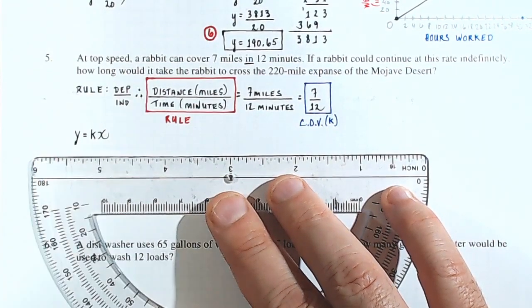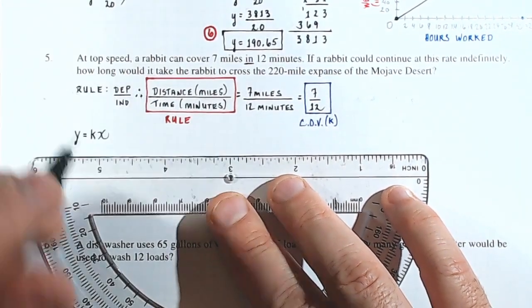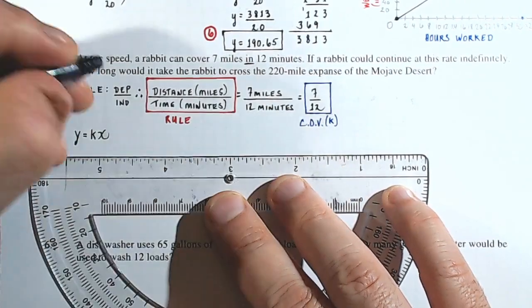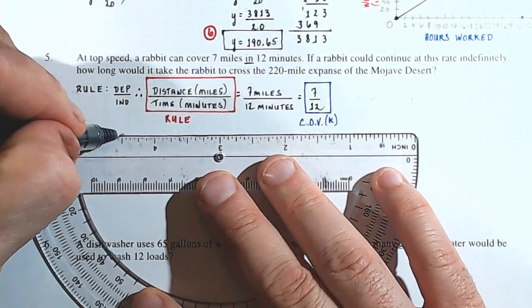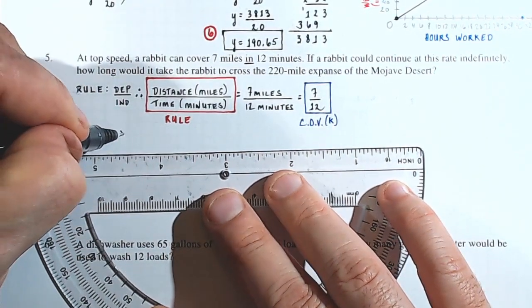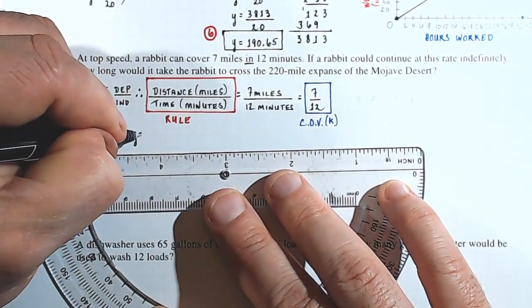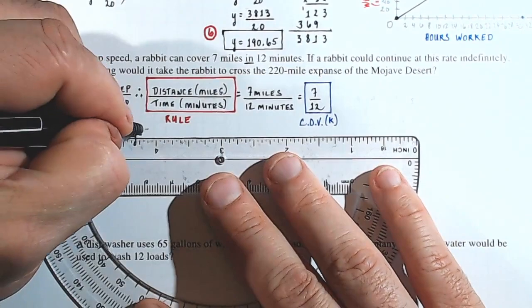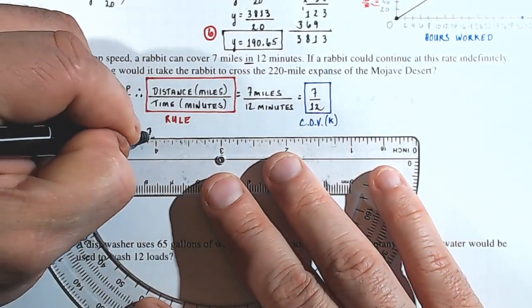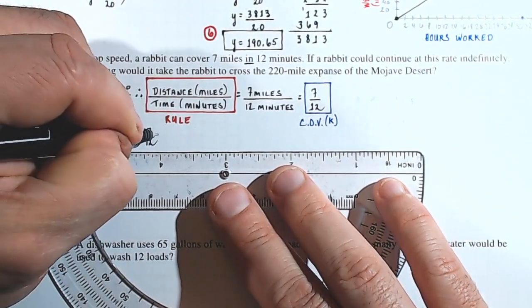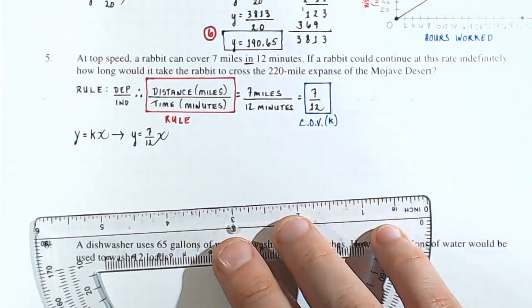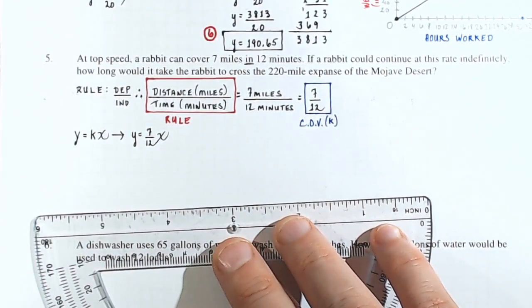So if y equals kx, we can substitute in k, which is 7/12, and we can write an equation. y equals 7/12 x. Okay, so that's our equation.